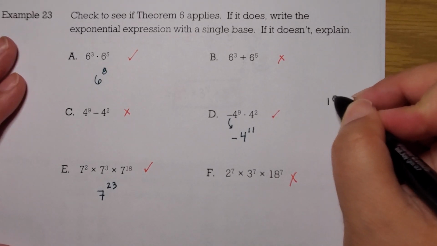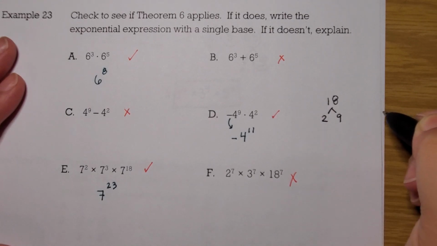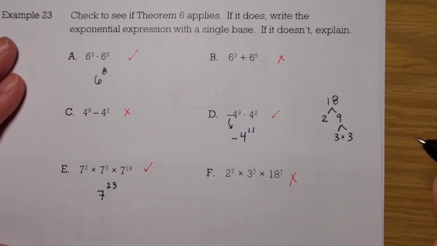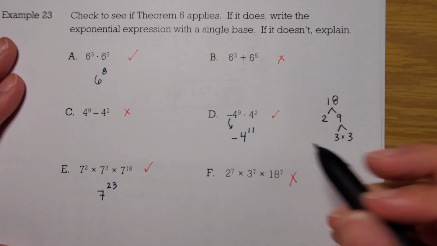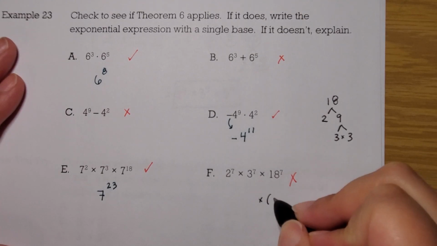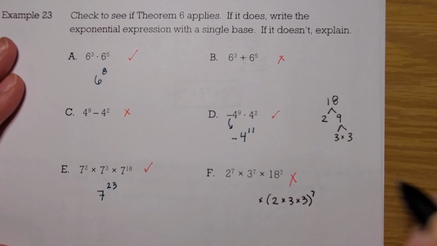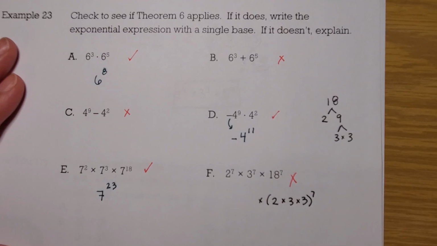Let's see. 18 is the same as 2 times 9, and 9 is the same as 3 times 3. So I can think of this 18 to the 7th as being 2 times 3 times 3 to the 7th. I wonder if there's something more we could do with that.